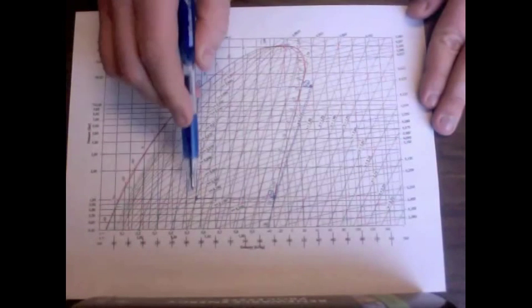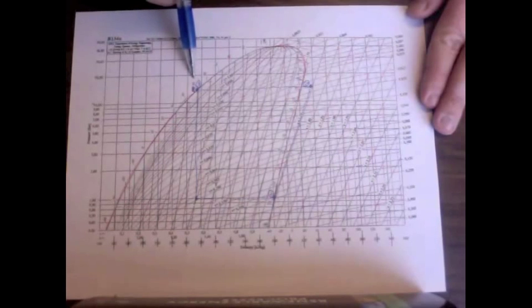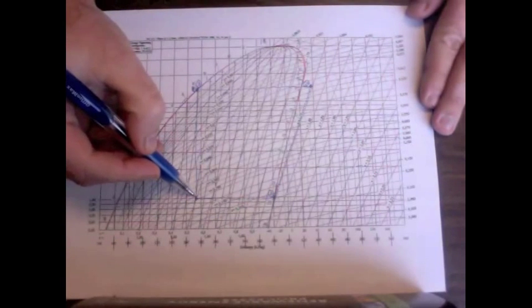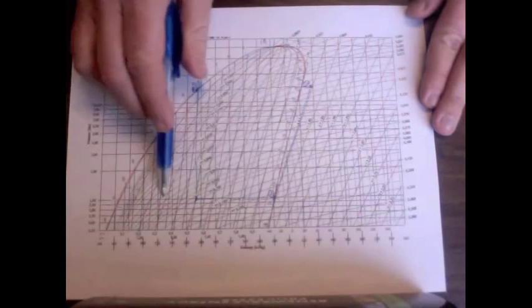For enthalpy at 3 and 4, same enthalpy. Looks like the temperature at 3 is slightly higher than 50 degrees. There's where 50 hits, there's where 60 hits, so 51 or 52 degrees. Come down here to 4, and it's a saturated mixture at 100 kilopascals.